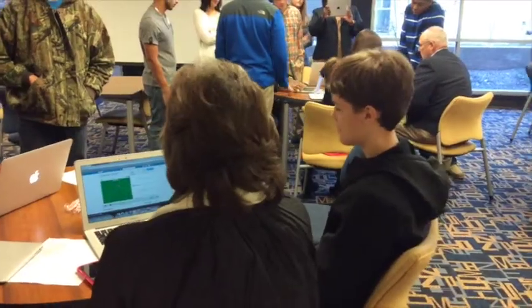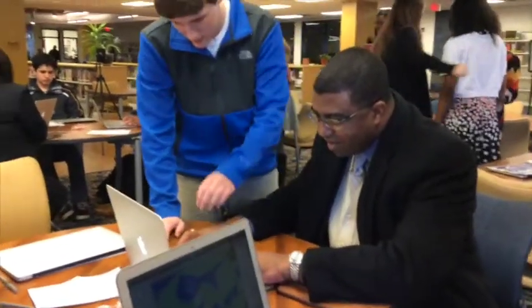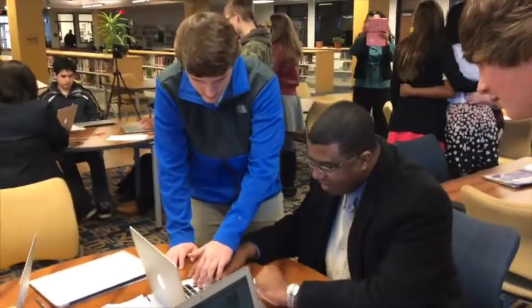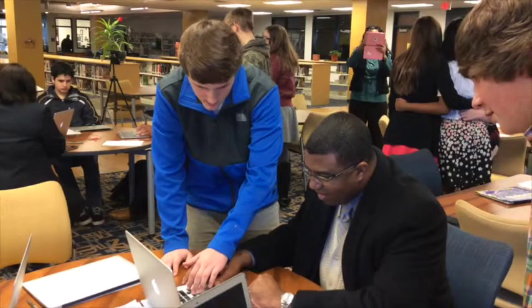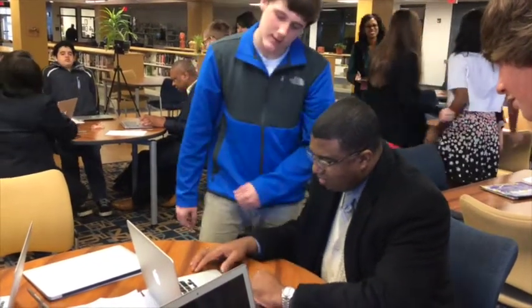I'm good with the mouse, and I'm good with the trackpad. You just keep controlling with the side arrow, so you can turn them that way. You keep on going like this, and you can turn them as he's still going.